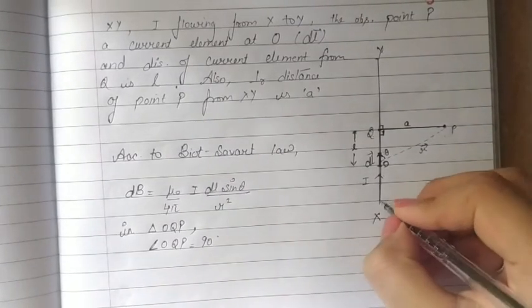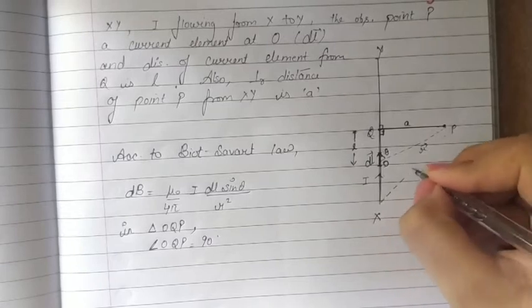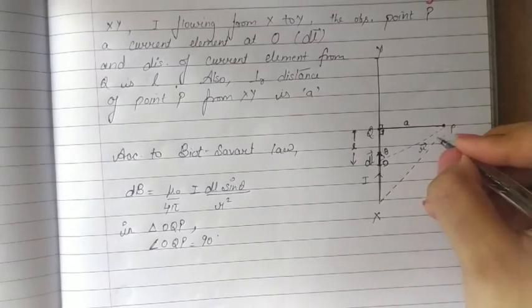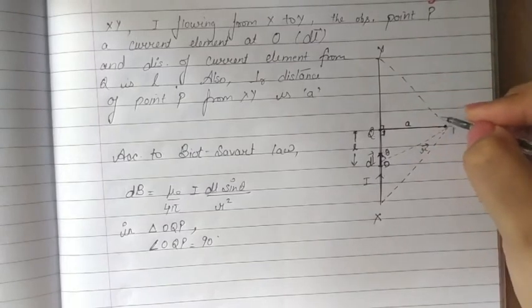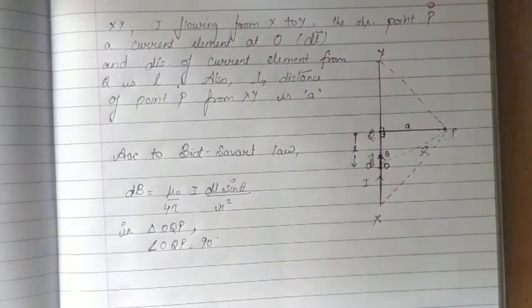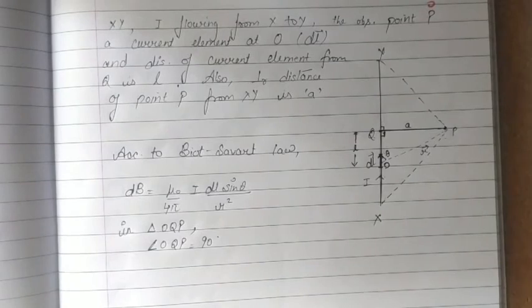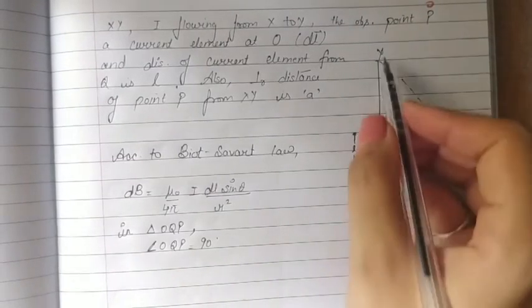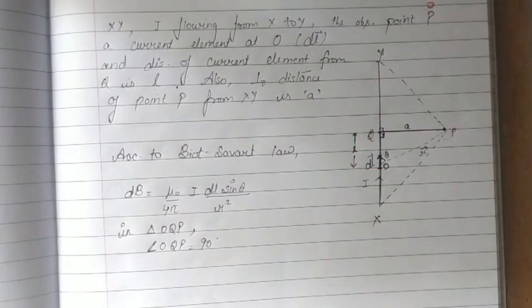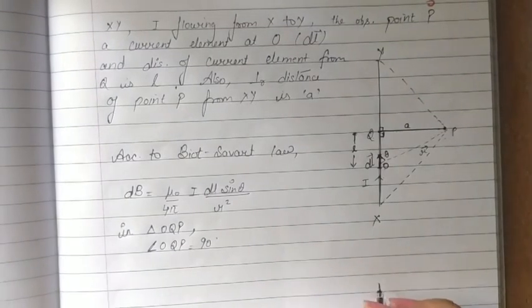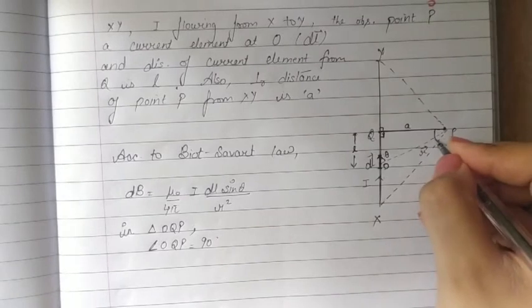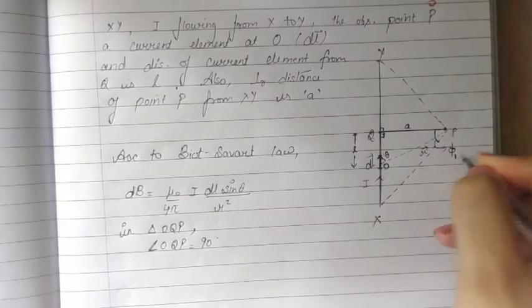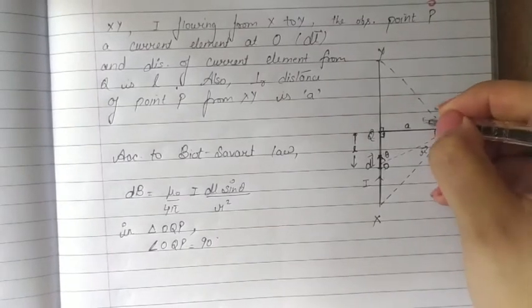For that we need the angles that points X and Y make at the observation point P. So let the angles that point X and point Y make at observation point P be phi 1 and phi 2, meaning this angle is phi 1 and this is phi 2.